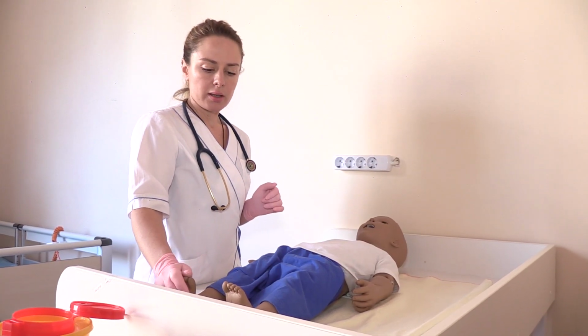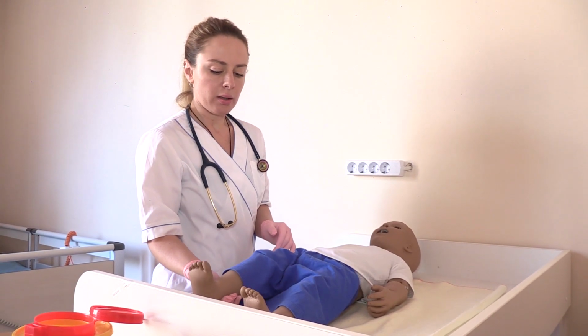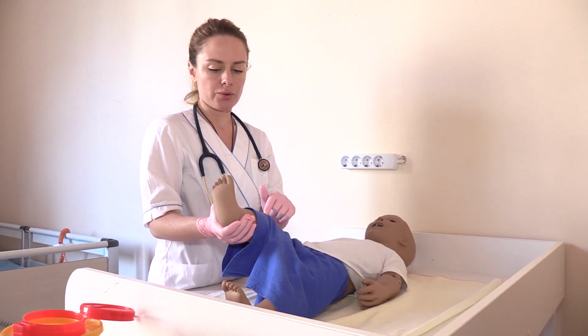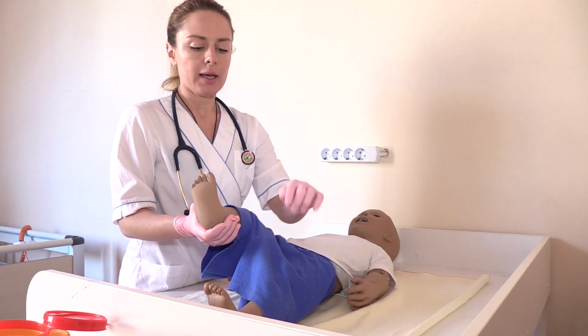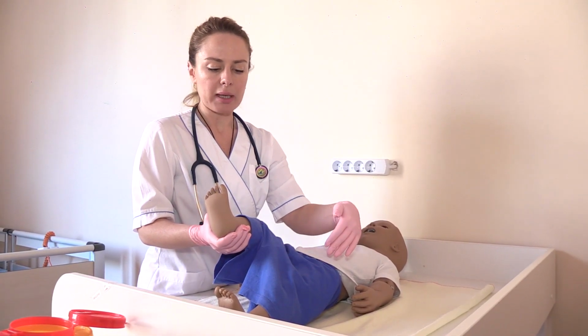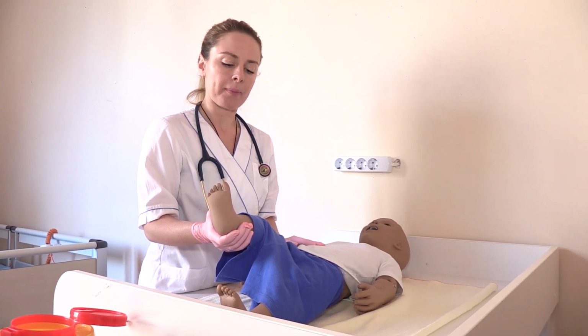Lower Brudzinski sign or leg Brudzinski sign. One leg should be flexed both in hip and knee joint, looking on the other extremity. It is lying without flexion, so it remains extended, means the symptom is negative.